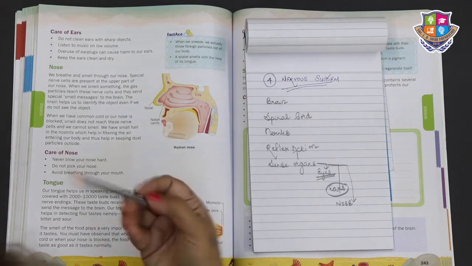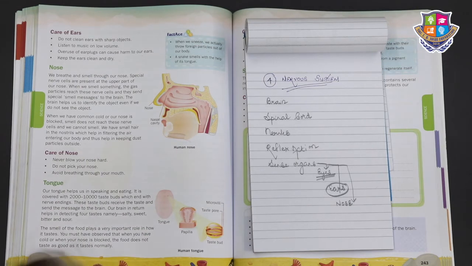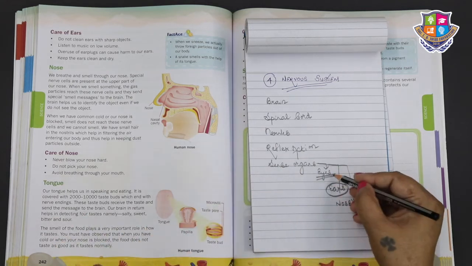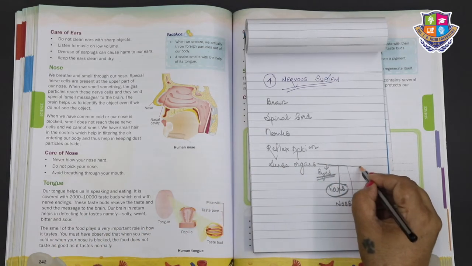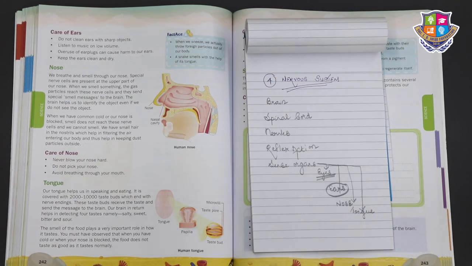Now let's see how we take care of our nose. Never blow your nose hard. Do not pick your nose. Got it? Then we finish with the eyes, the ears and the nose. Next we go to the tongue, children.